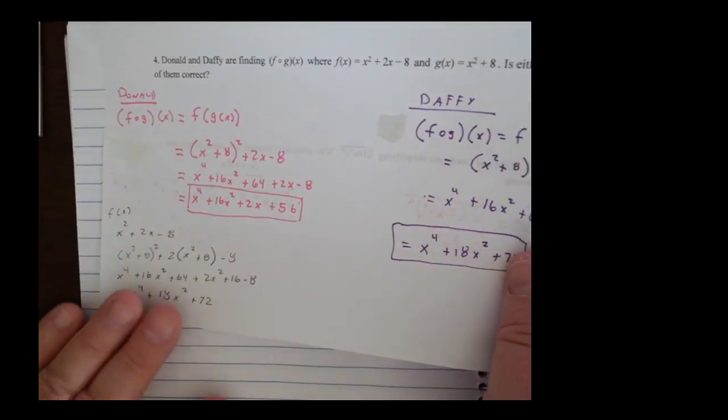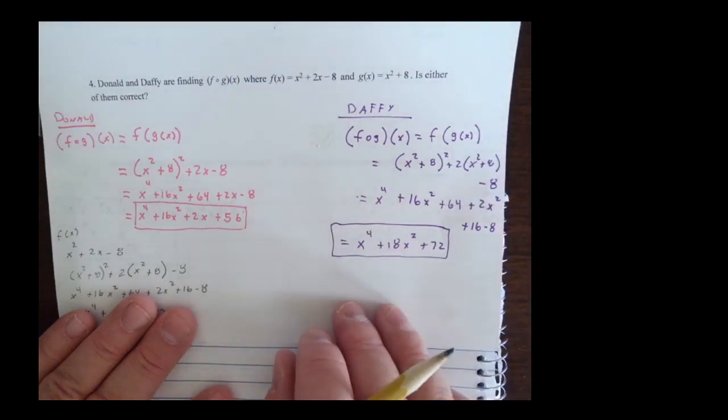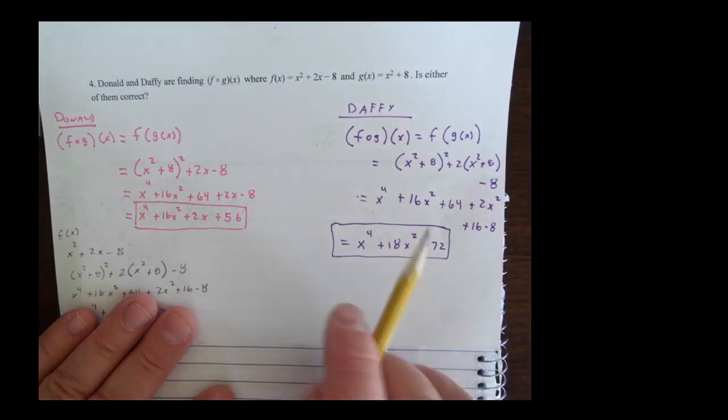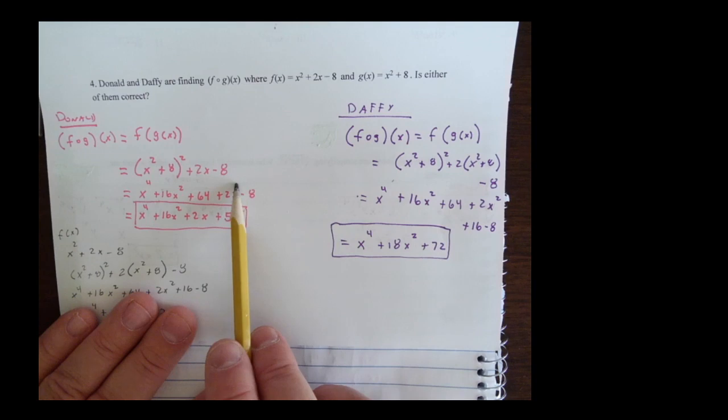I'm going to go to the one that we have here, which is Donald and Daffy solving the function, and each of them are doing their own bit of work.